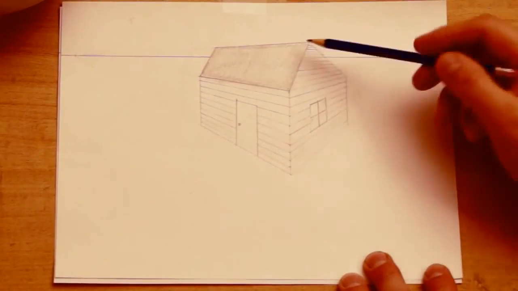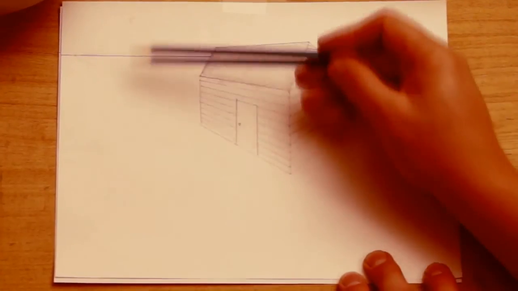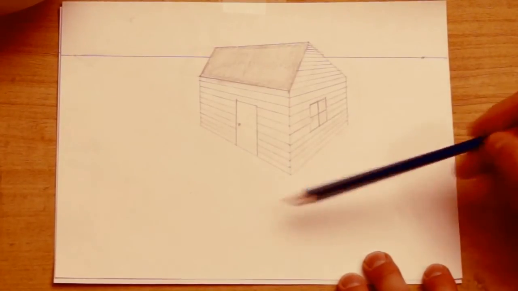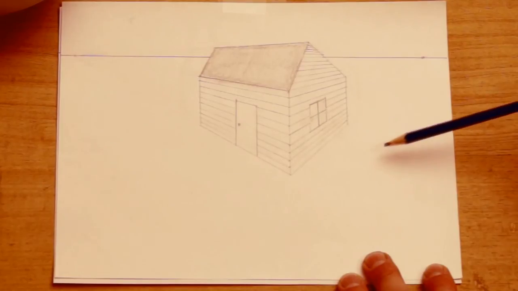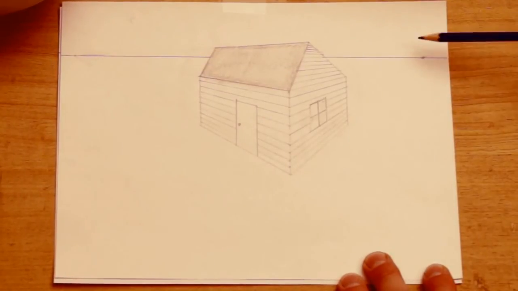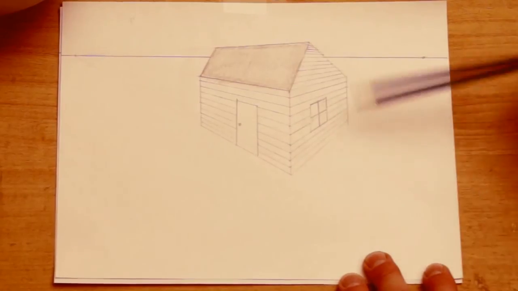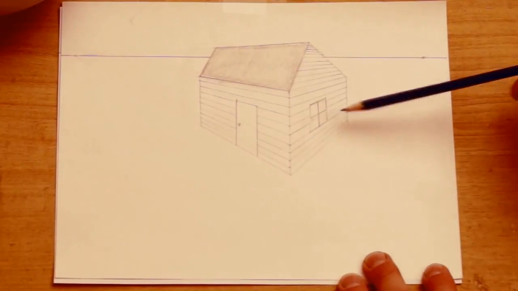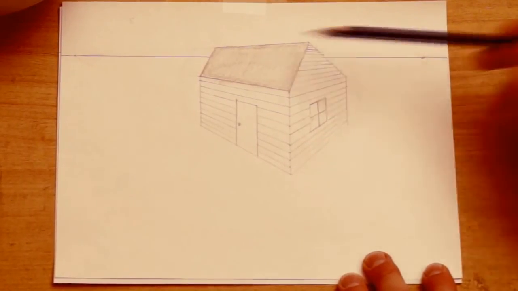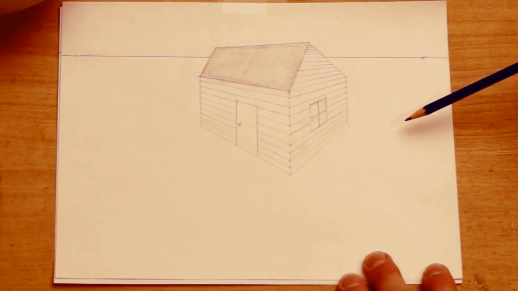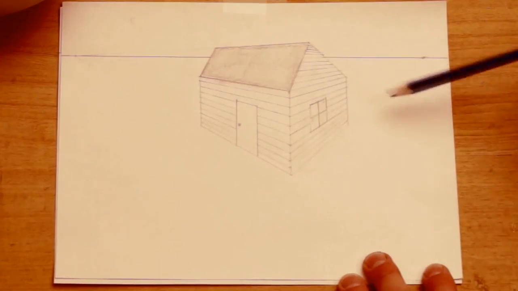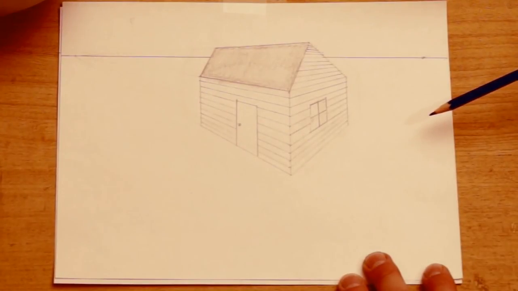Then you can go on and color it in, or you can add more things around the house, sidewalk, maybe trees. You could do something in the background. You could add color. Okay, so this is a basic way to make a house using a two-point perspective. And then I'd like you to go ahead and do that and then finish it out the way that you would like to finish that out. So that's our project for today.